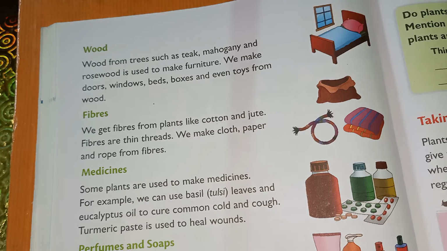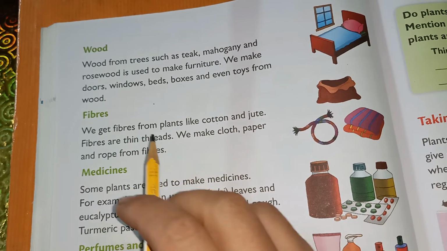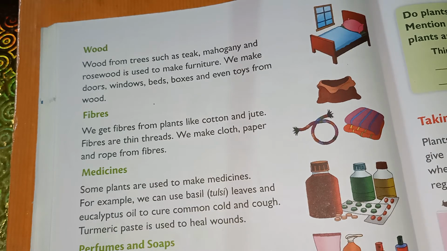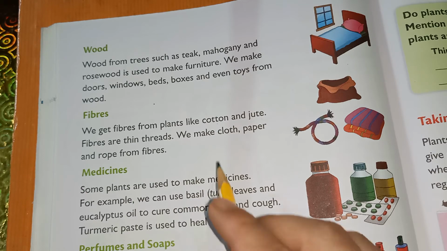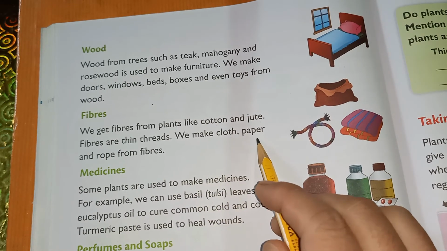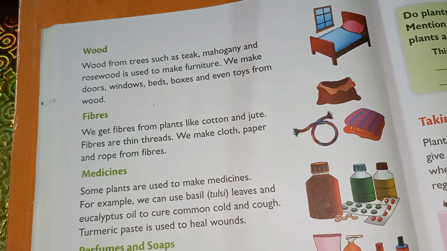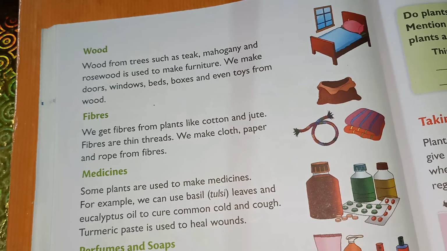So wood from different plants can be used to make different items of our everyday use. Now we also learned that from plants we can get fiber. Plants like cotton and jute can give us fiber, and those fibers can be used to make our cloth, paper, rope, bags, etc., which we use in our everyday life.